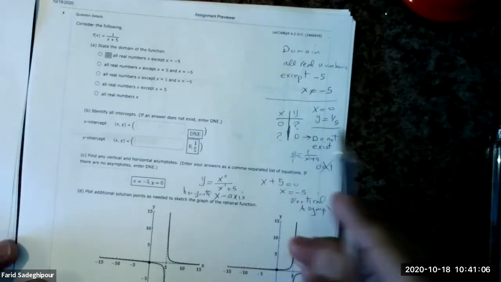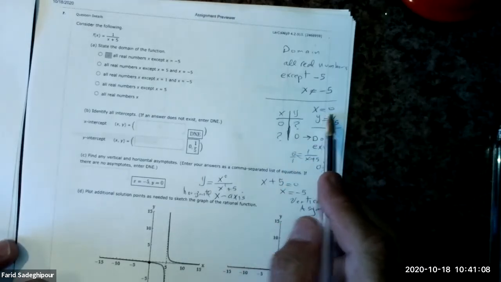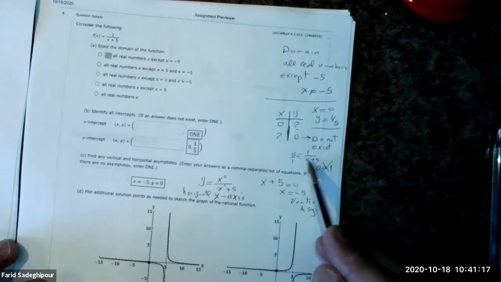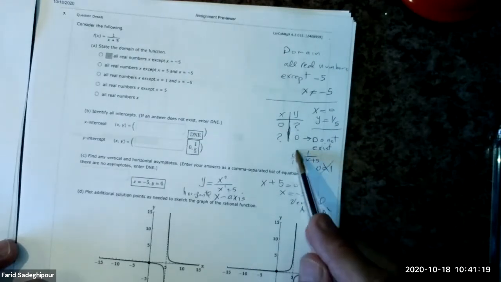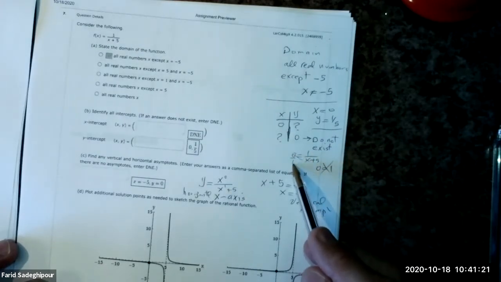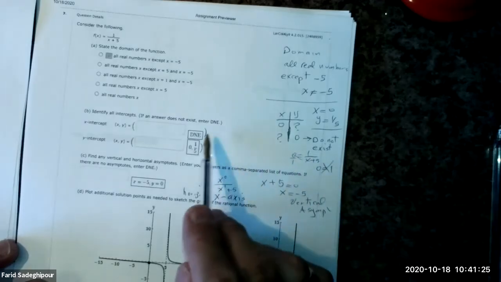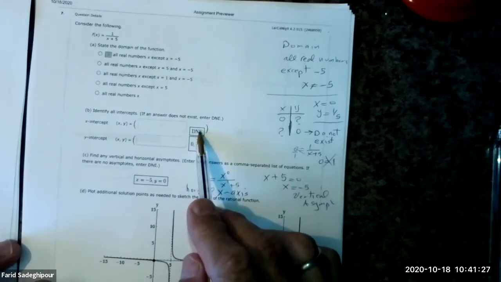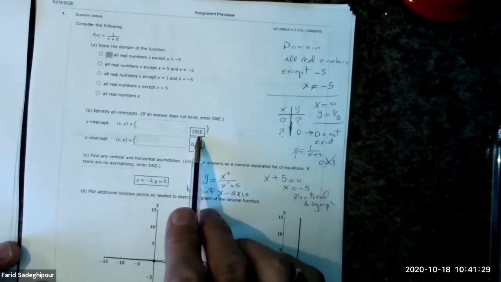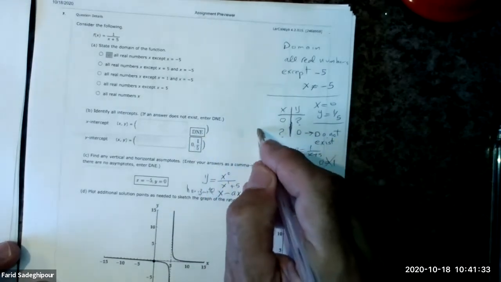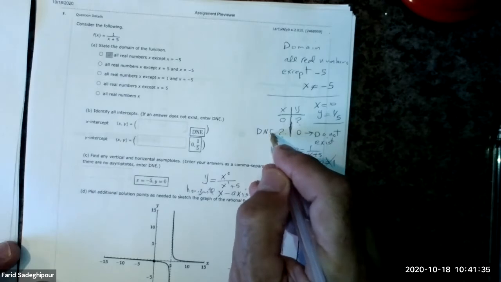All right, so I show it to you. If you put x equals 0 here, then y is 1/5. But if y equals 0, then you have 0 over 1. When you cross multiply, 0 cannot be equal to 1, so it doesn't exist. So when y is 0, you cannot find the x-intercept.